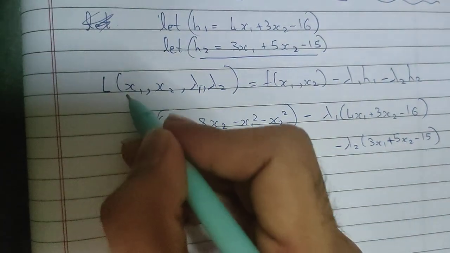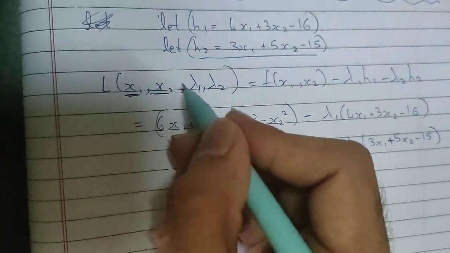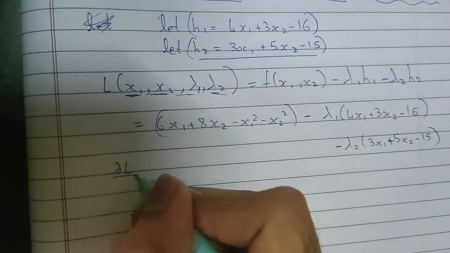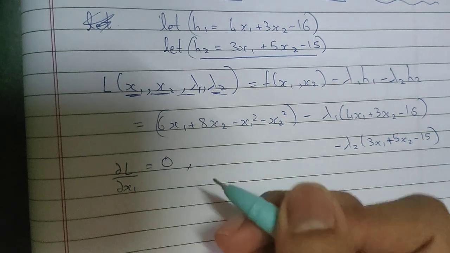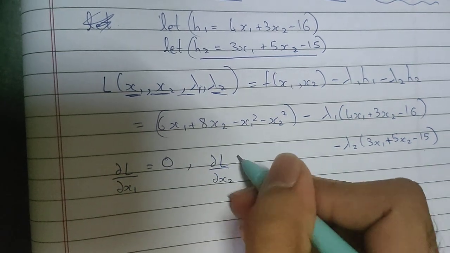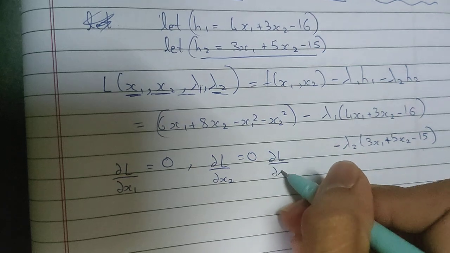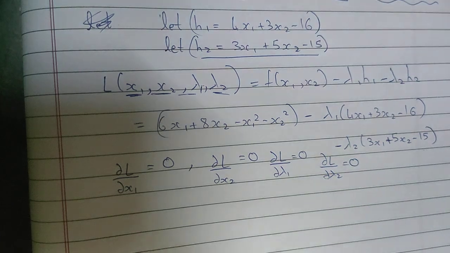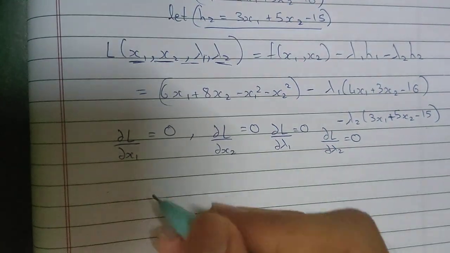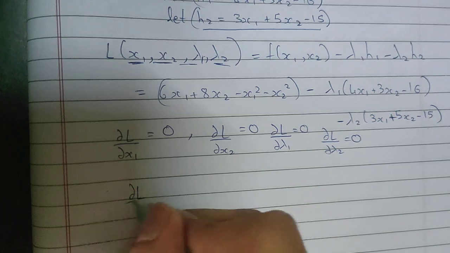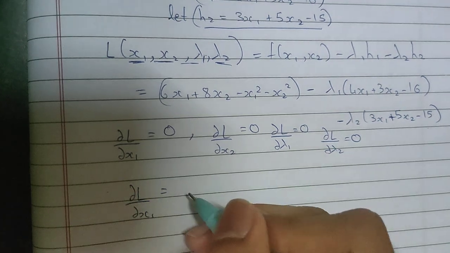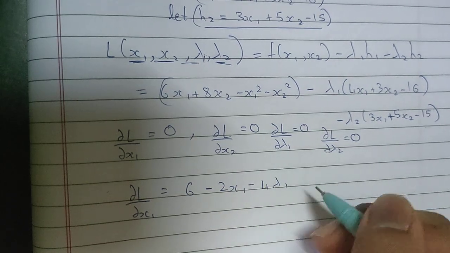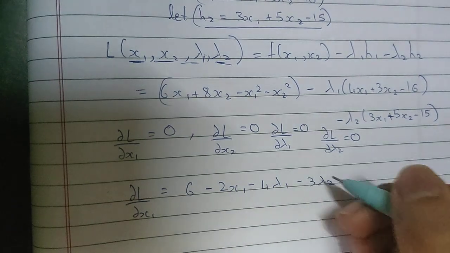Now we just need to calculate four derivatives: derivative with respect to x1, x2, lambda 1, lambda 2. That is for a Lagrangian function. Del L by del x1 equal to 0, del L by del x2 equal to 0, del L by del lambda 1 equal to 0, del L by del lambda 2 equal to 0. So now for the first one, with respect to x1, we get 6 minus 2x1 minus 4 lambda 1 minus 3 lambda 2 equal to 0.